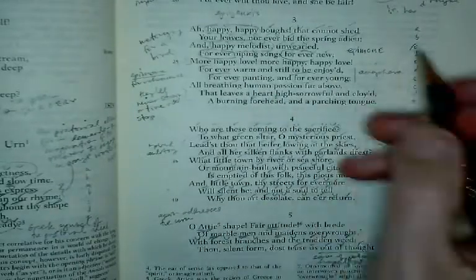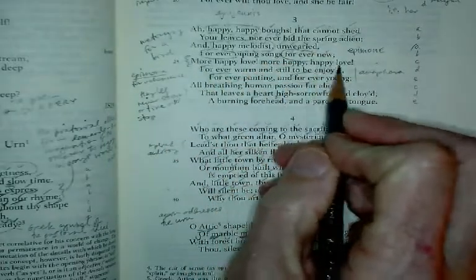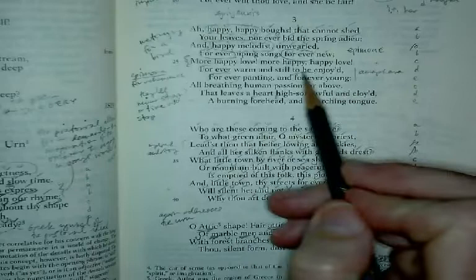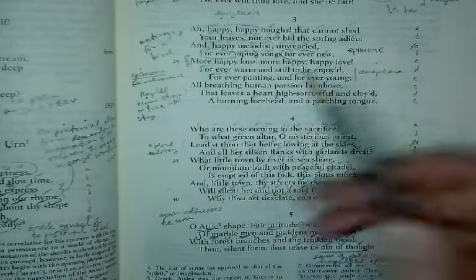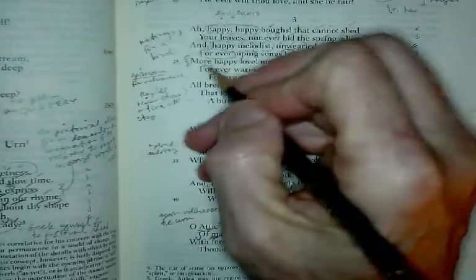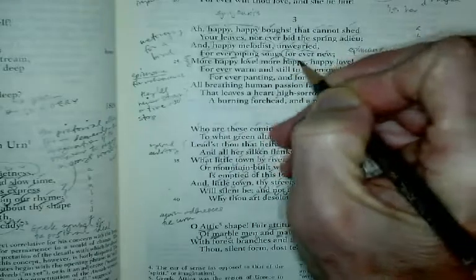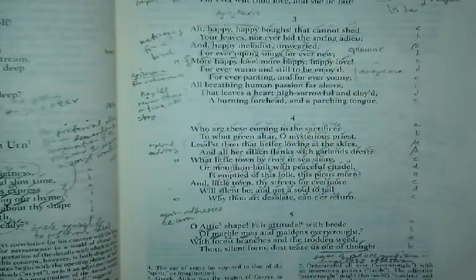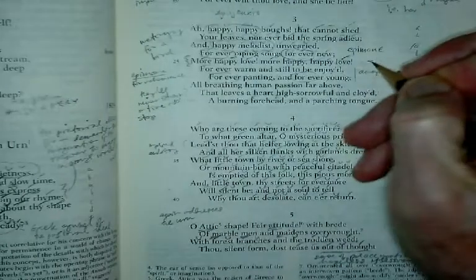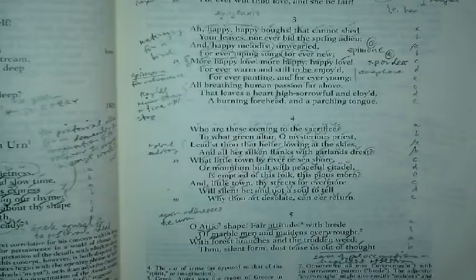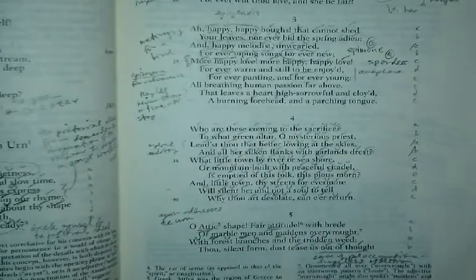Now, here's another good example of epimone. More happy love, more happy, happy love. Okay, so within the epimone, we also have the epizeuxis with the repetition of those two things. So if you're going to scan this, happy, love, more, happy, happy, love, it's just a line full of spondees. So don't be surprised if that one makes an appearance also. So the question about what is epimone is going to be there. It's spondees there, and we know spondees are of course for emphasis as well.